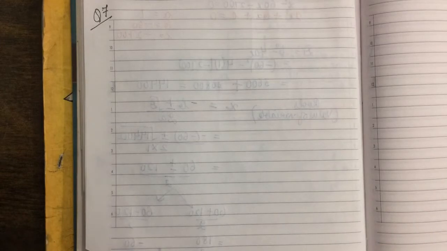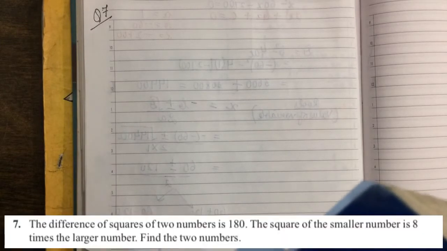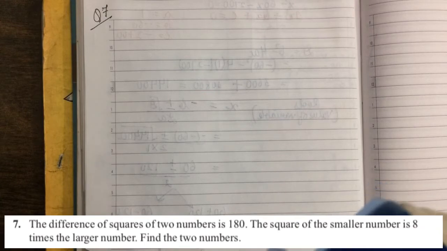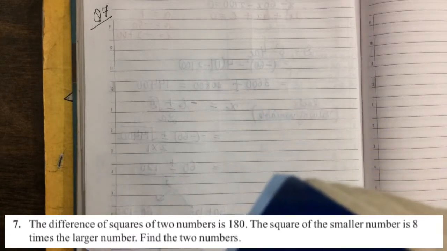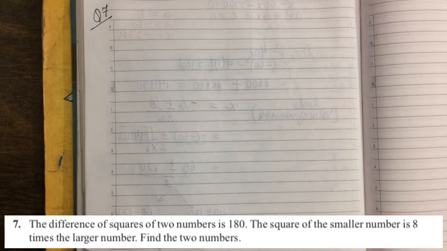The next question that we have is question number 7. The difference of squares of two numbers is 180. The square of the smaller number is 8 times the larger number. Find the two numbers. This is an important question.